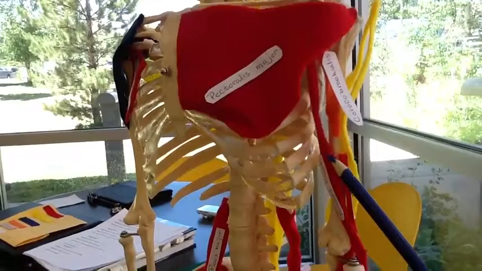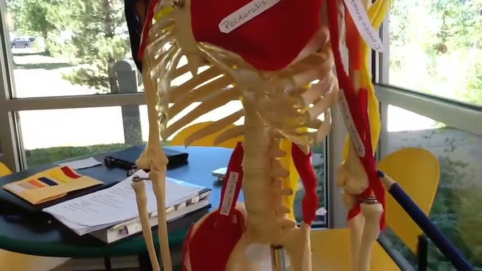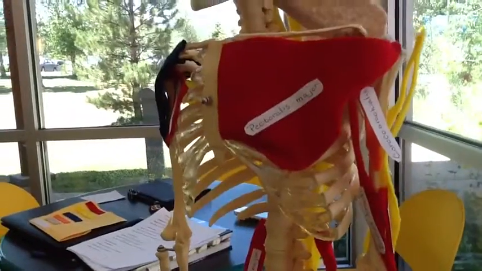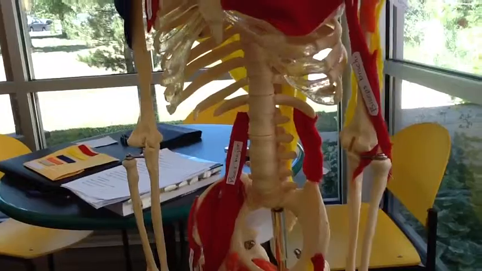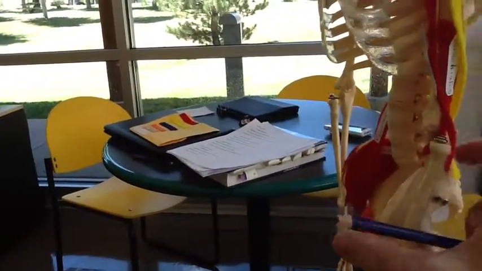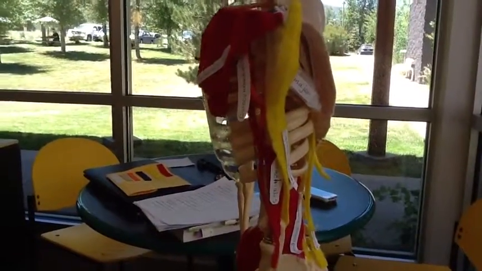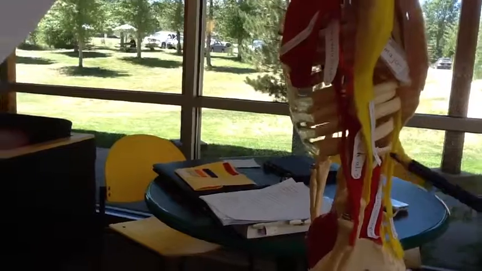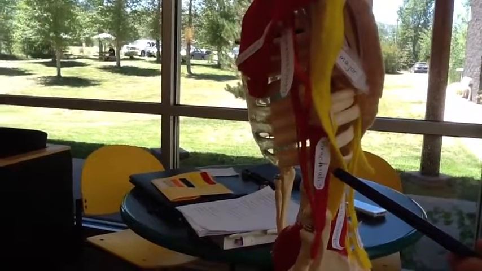It inserts at the radial tuberosity of the radius, and the action is to flex the forearm at the elbow and also supinate the forearm. The brachialis originates at the anterior part of the humerus, and it inserts at the coronoid process of the ulna. It's used to flex the forearm at the elbow.